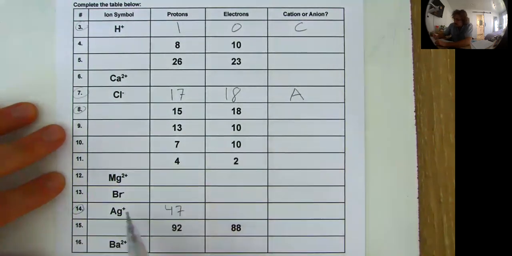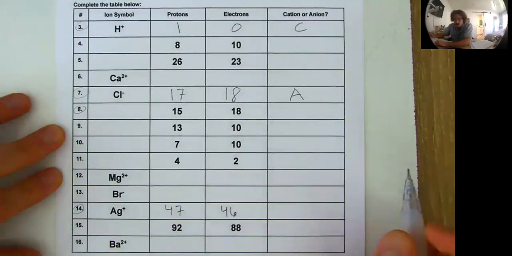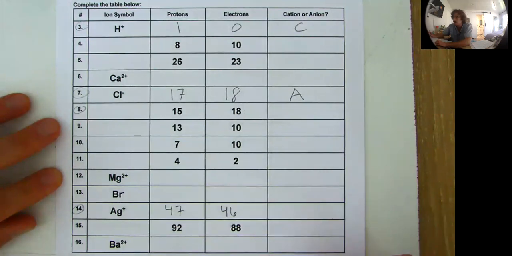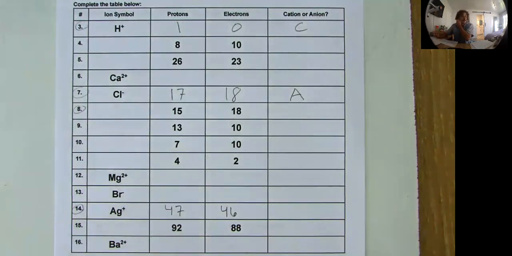Okay, so there's 47 protons. And since there's a +1 charge, that must mean the protons are beating out the electrons by 1 number, which means that there must be 46 electrons. If that didn't make sense to you, you could always use the formula that we talked about in the last video, which is the charge equals the number of protons, a positive number, plus the number of electrons, which we're calling a negative number.